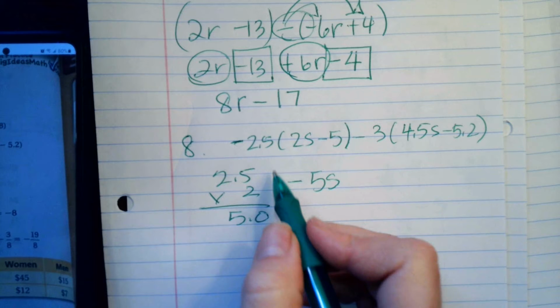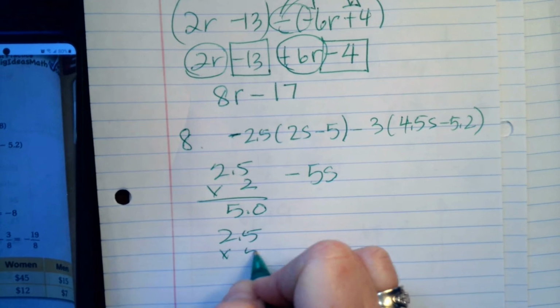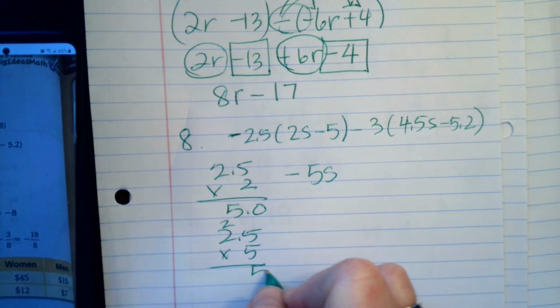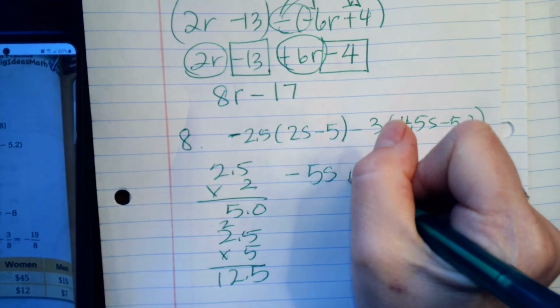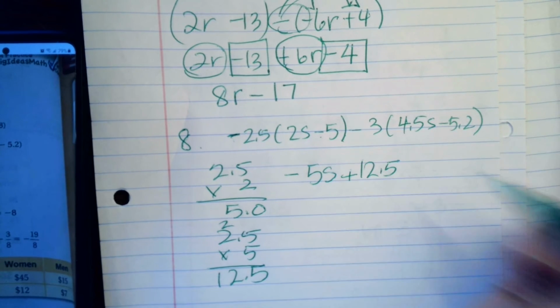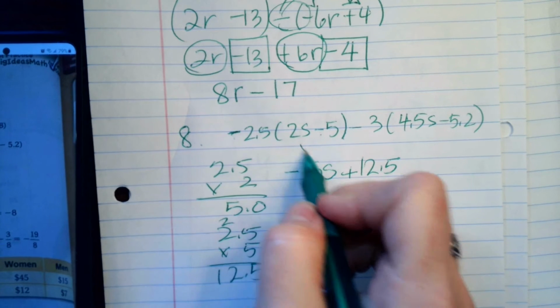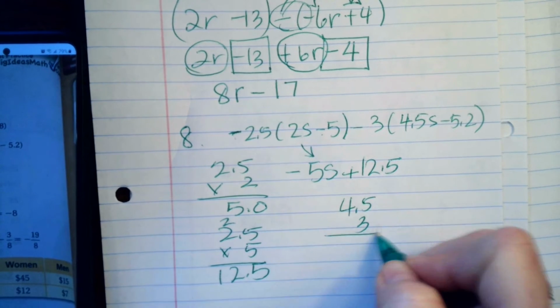Does that make sense to you? Yes. And then you do 2.5 times 5 is 12.5, and it's a positive because this negative and this negative makes a positive. So that is this part right here. Now we're going to do the same thing. 4.5 times 3, and it's negative.